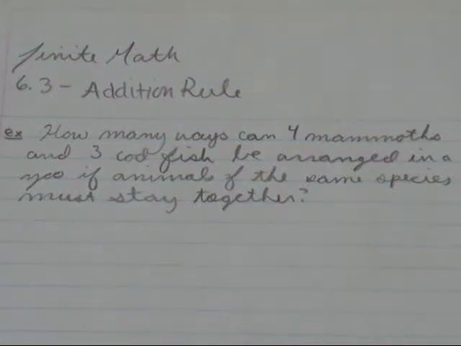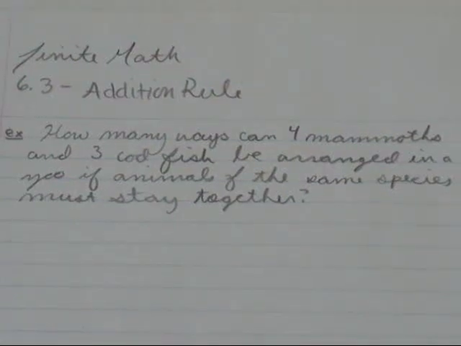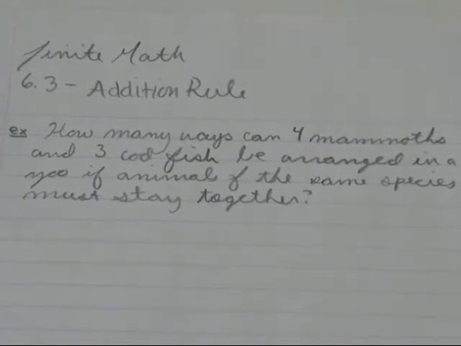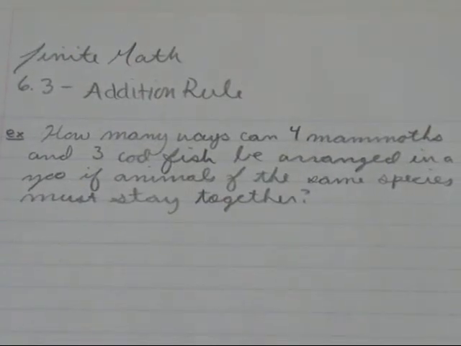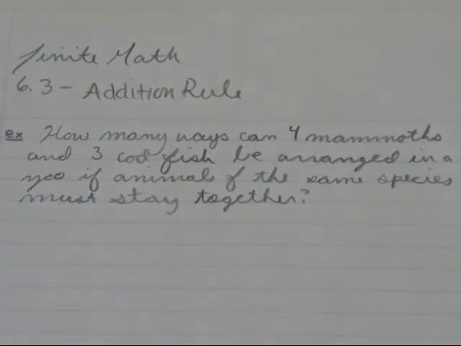Hi everyone. In this video I'm going to do section 6.3, the addition rule. And the addition rule is really for when you have situations where you can either start with one thing or another. Like, let's say you're going to the bank and the post office, you can either go to the bank then the post office or the post office then the bank.